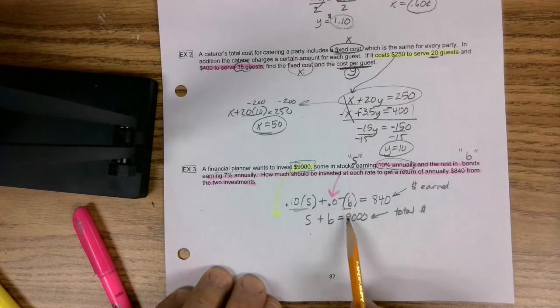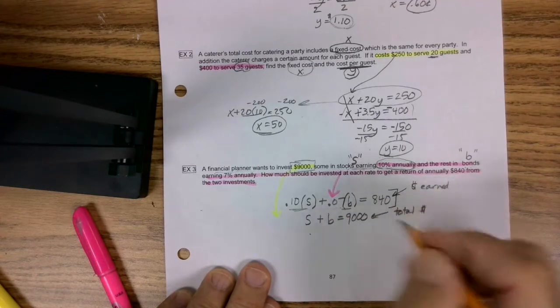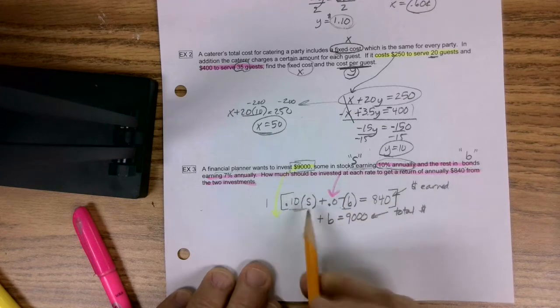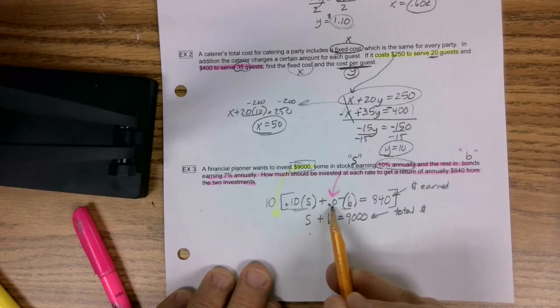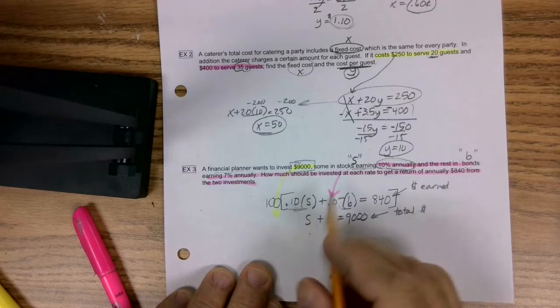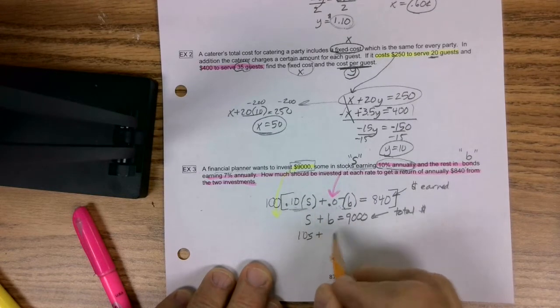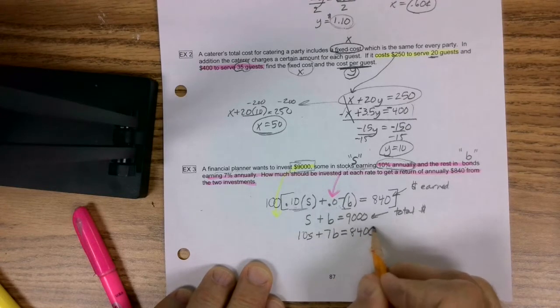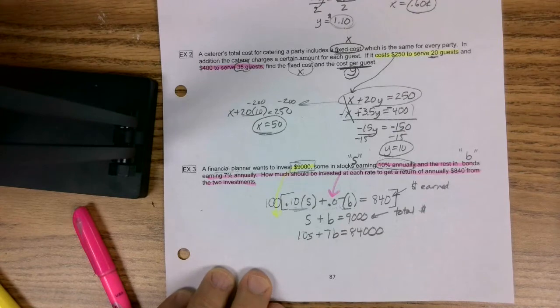Now, this is going to get a little messy. I'm not messing with this one, but see this one right up here? I don't like decimals. So what I'm going to do is I'm going to multiply this guy by 10, I was going to say 10. But notice if I multiply by 10, that only moves the decimal here one place, and it would only move the decimal here one place. So I need to multiply by 100. That would give me 10S plus 7B equals 84,000. You're like, wait a minute, I don't think that's good. I got big numbers. Sometimes it happens.